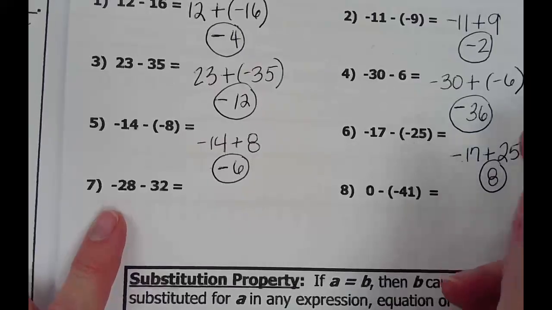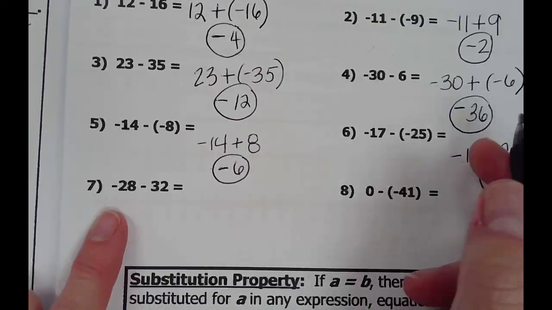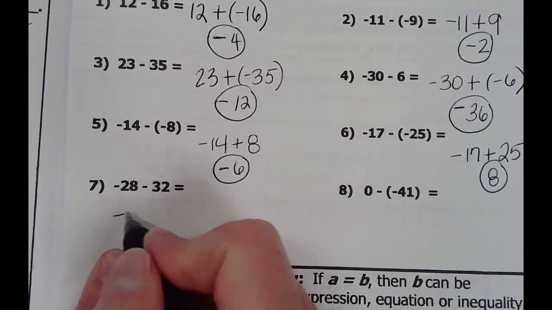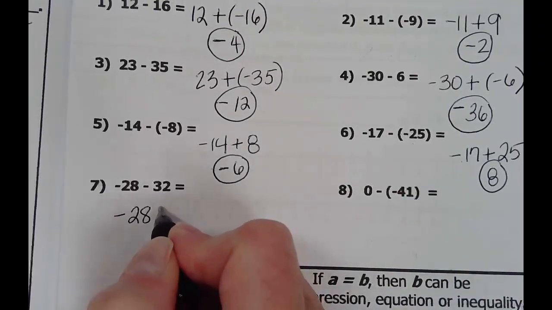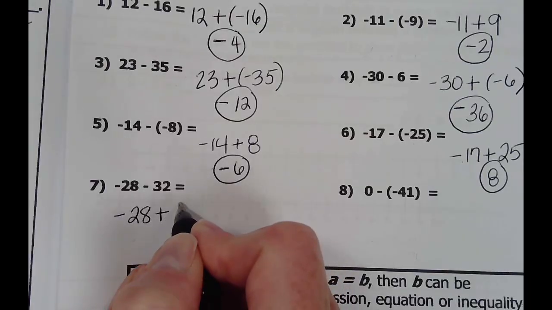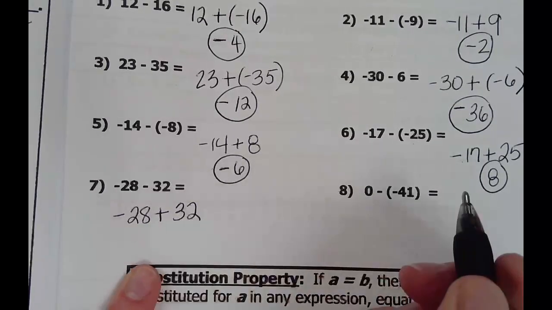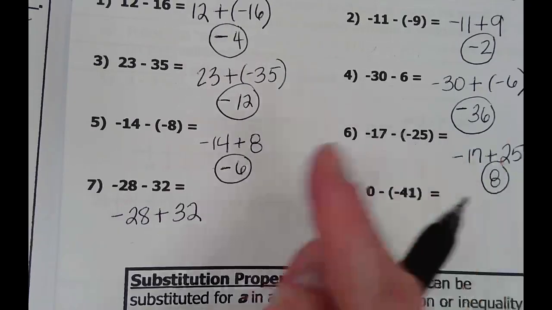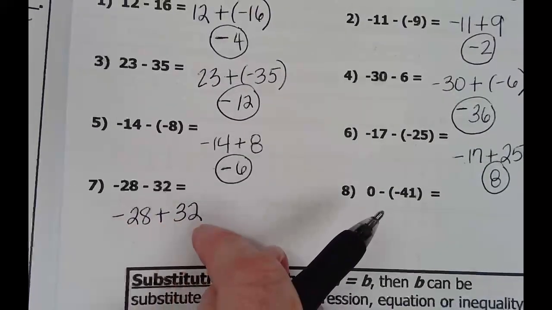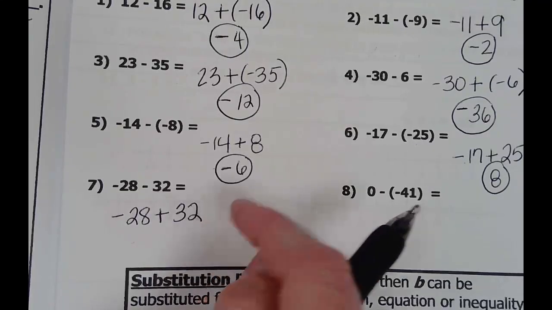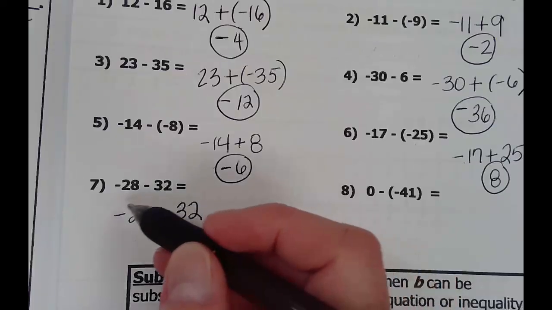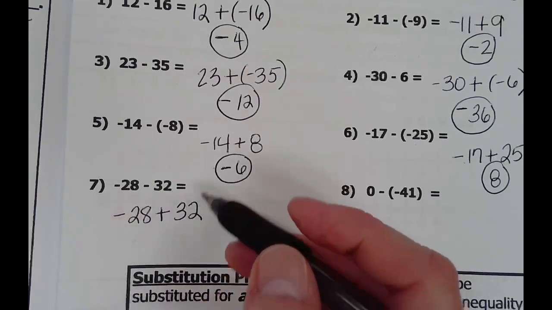I have negative 28 minus 32. What is that going to rewrite to? It's going to be what, Colton? Negative 28 plus 32 will change. Is it going to be a positive or negative? Negative. Why negative? Because 32 changes to a negative number. Okay, well, this is correct that you've given me, but now I'm going to simplify it.